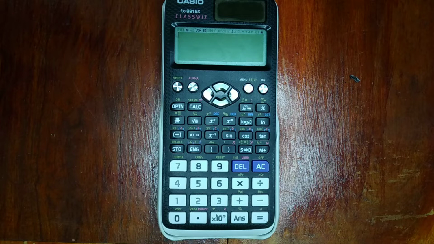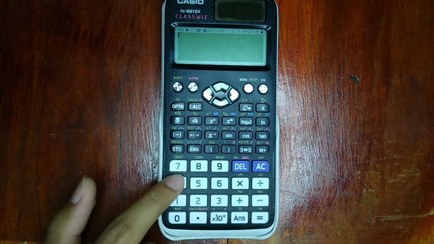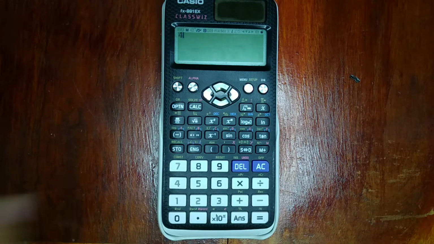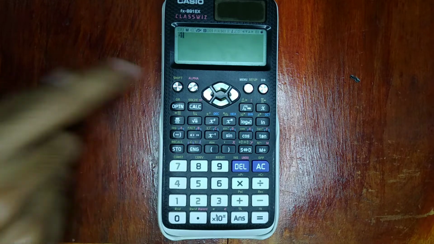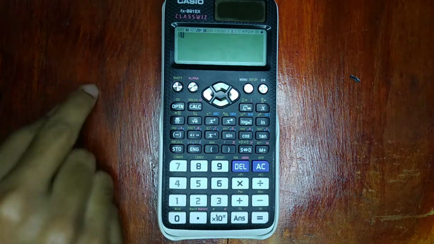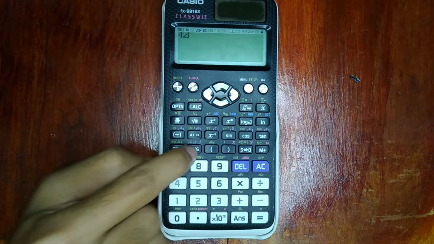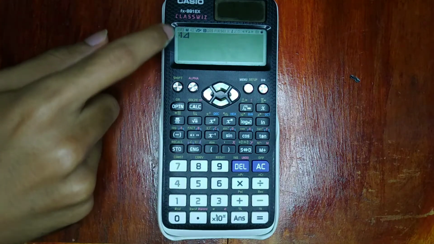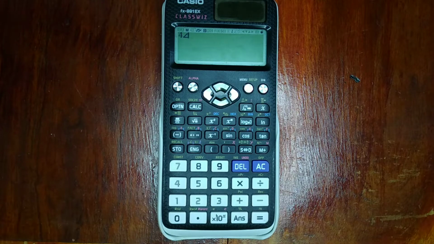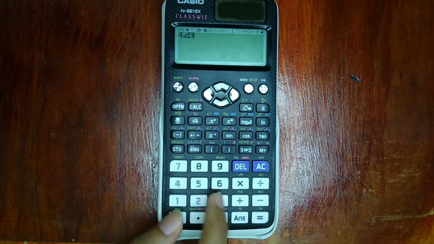So here I'm going to give the radius part first. So 4, I'm going to give as the radius. After that, I'm going to give the angle part. Before that angle part, I'm going to give this angle symbol. For that, I just click shift and then click this. When I click that, the angle sign will appear. After that, I'm going to give the angle. So I'm going to give 30.